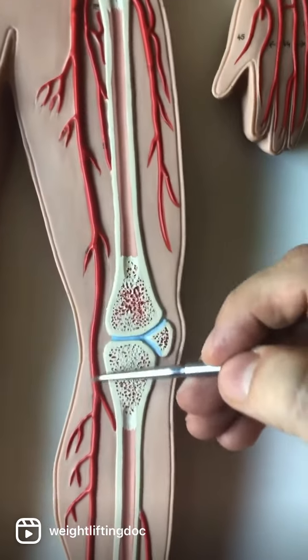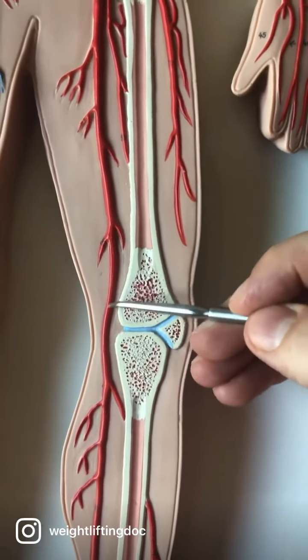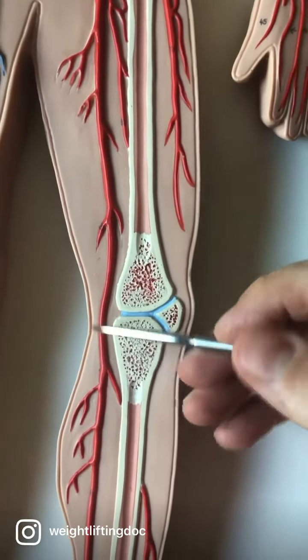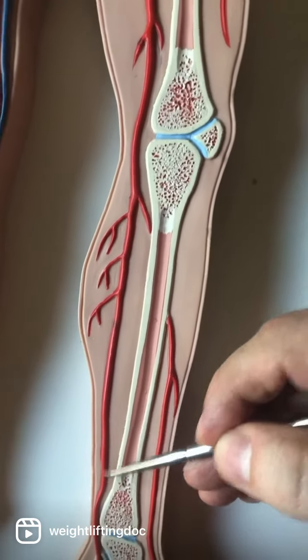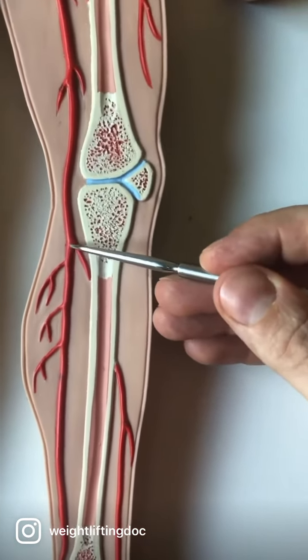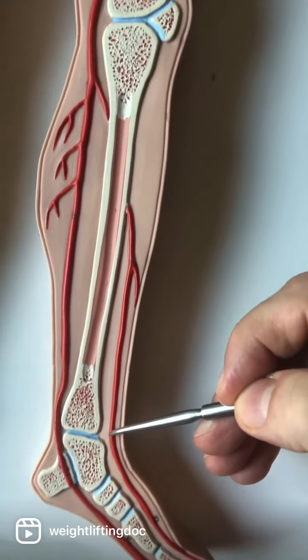Behind the knee, right about there, we're looking at the left popliteal artery, which splits into the left posterior tibial artery and the left anterior tibial artery.